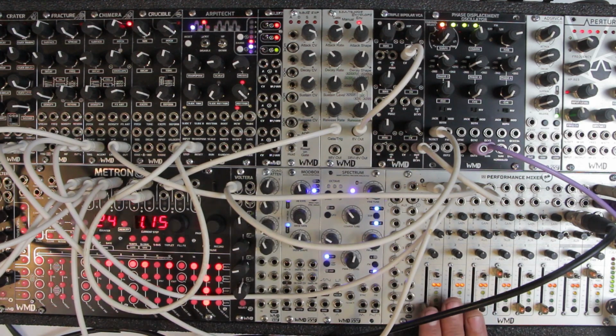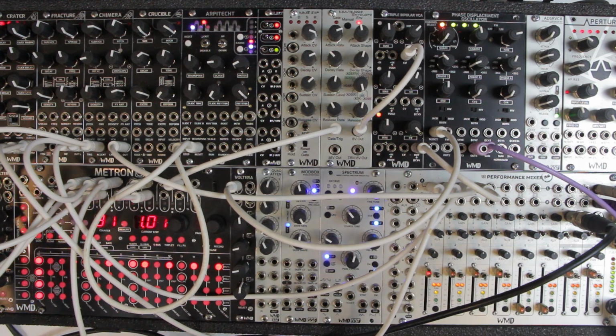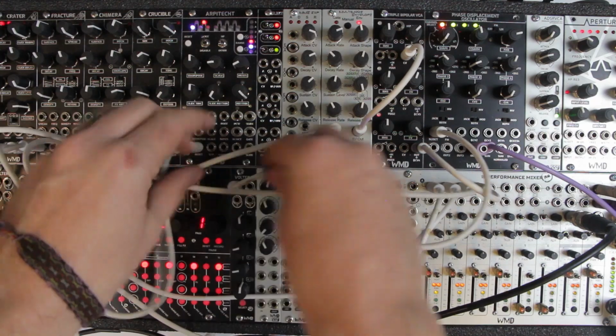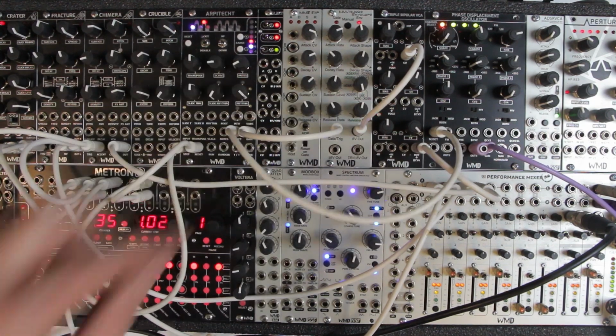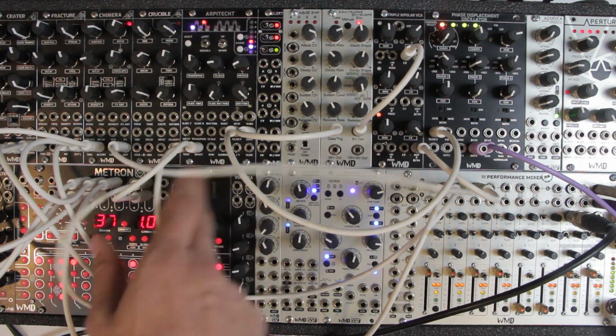So there's my sequence coming out of Volterra. Let's listen to that with the drums. So yeah, we've got two cool sequences just from these two different sources, right? So right now, if I want to just switch over to the Architect, I have to physically move the patch and take my gate out of Architect instead of out of Metron and Volterra.